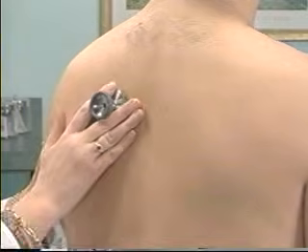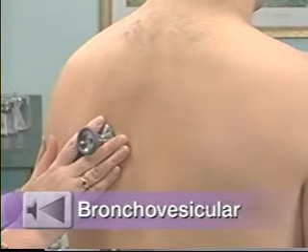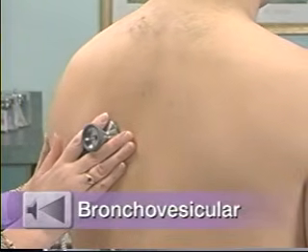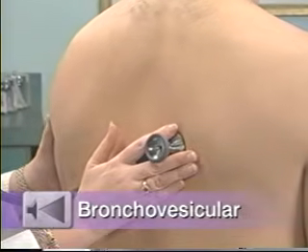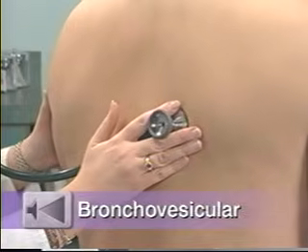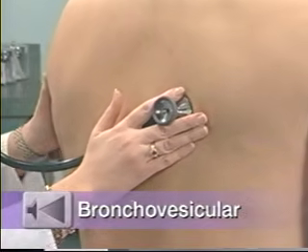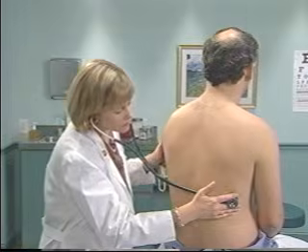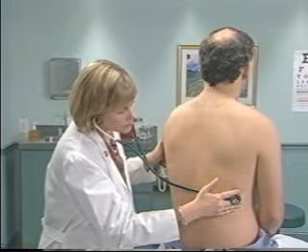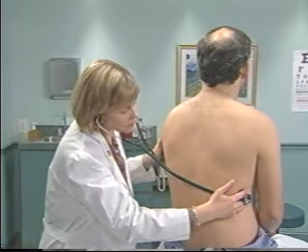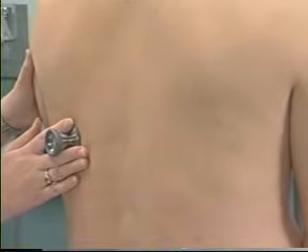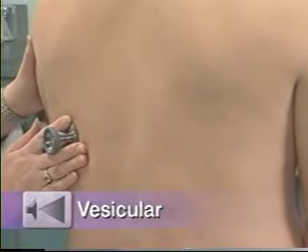You should hear bronchovesicular sounds between the scapulae. These sounds are moderate in pitch and amplitude, with an inspiratory phase equal to the expiratory phase. You should hear vesicular sounds at the apices, down to the bases and laterally. These sounds are low-pitched and soft, with a longer inspiratory than expiratory phase.